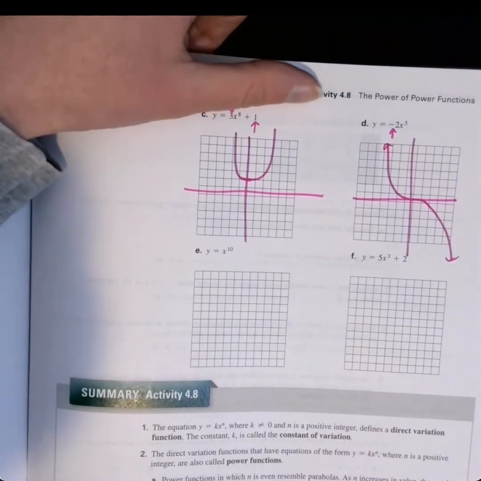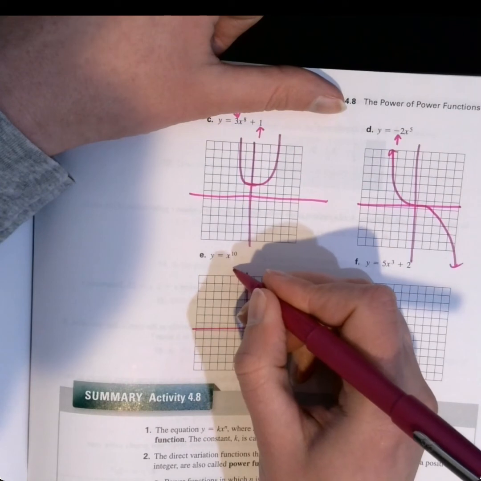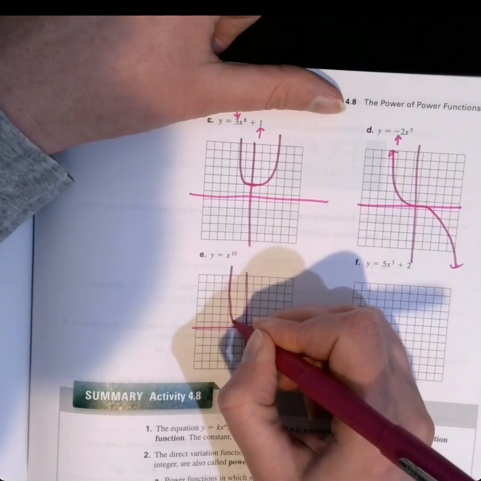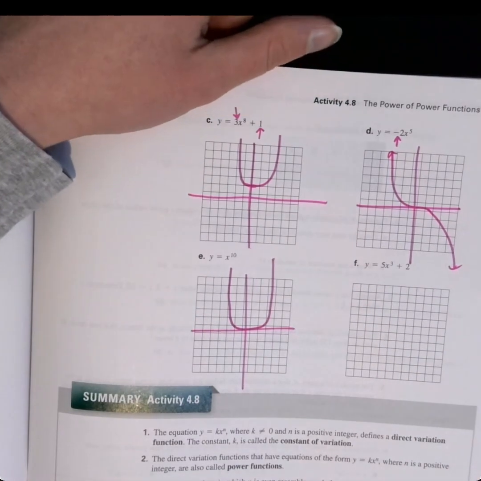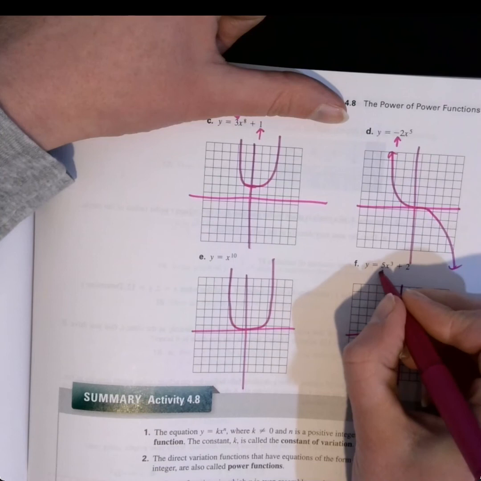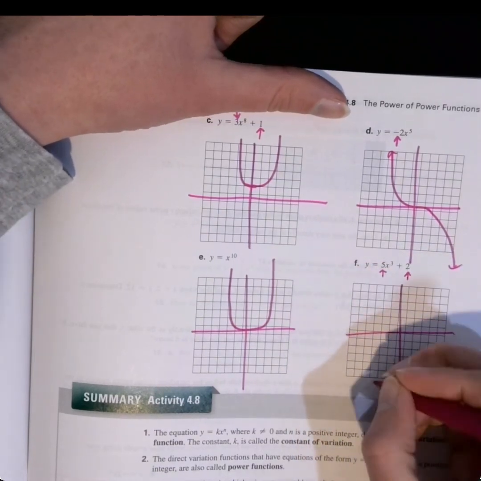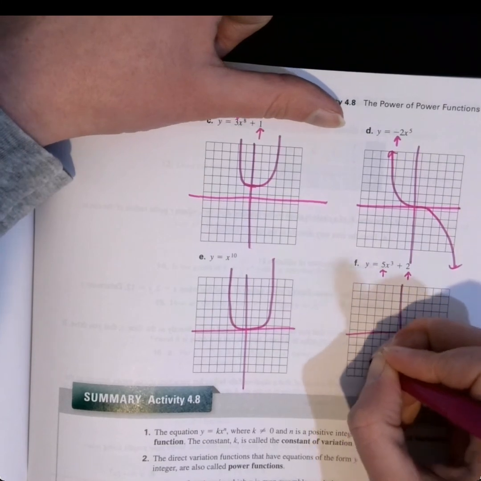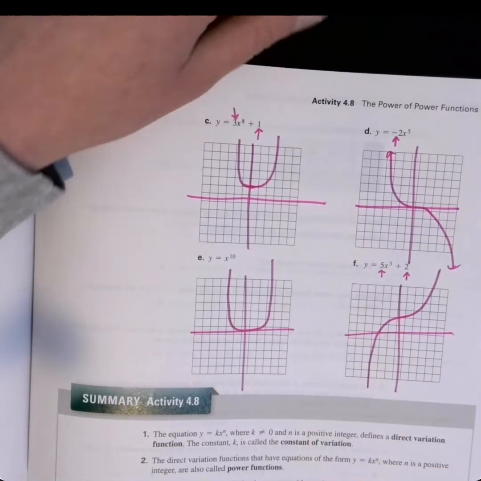Power 10. So I know with power 10, my parabolic shape is going to be very steep and very, very flat. And then 5 means steeper than usual. 2 means up higher than usual. So I'm going to have my swish shape, but the swish part's bumped up too. Ta-da!